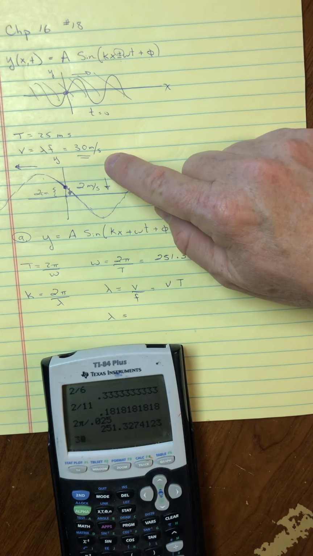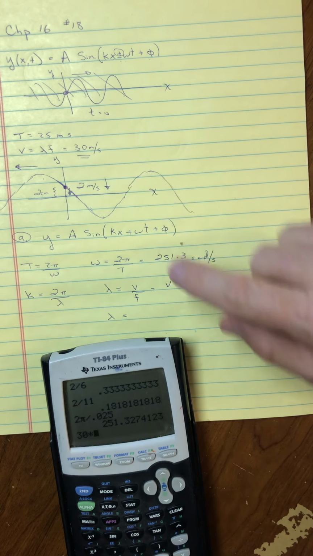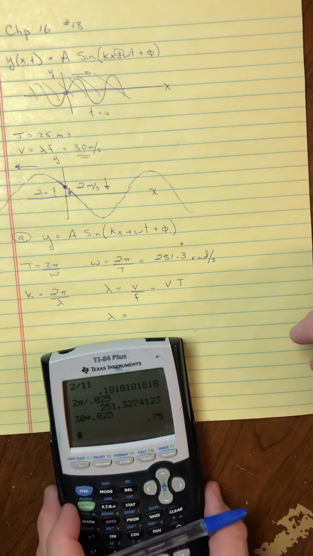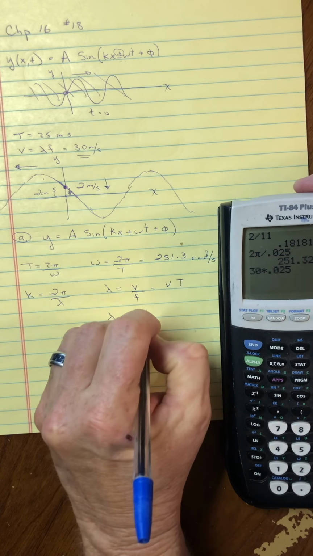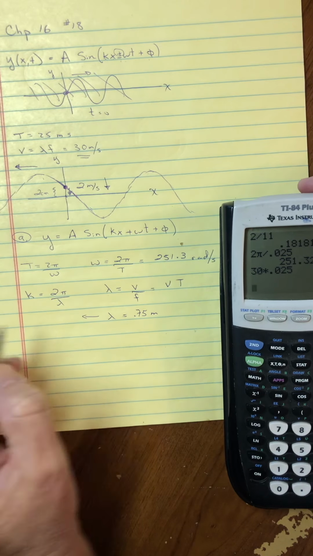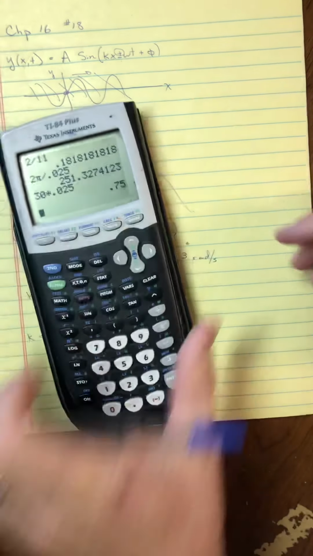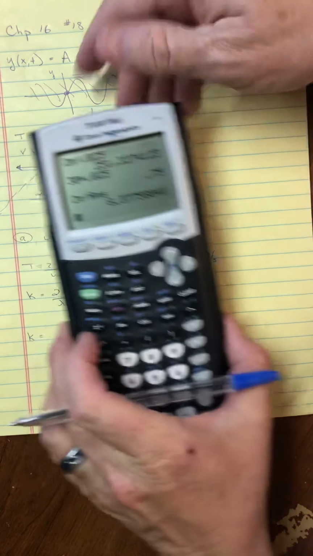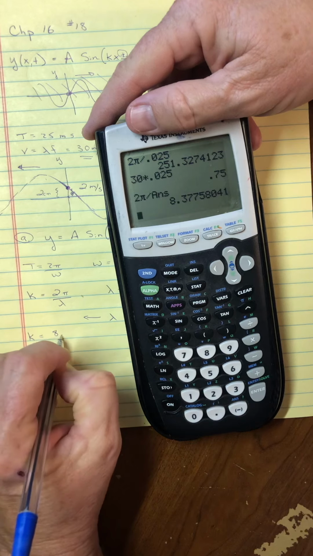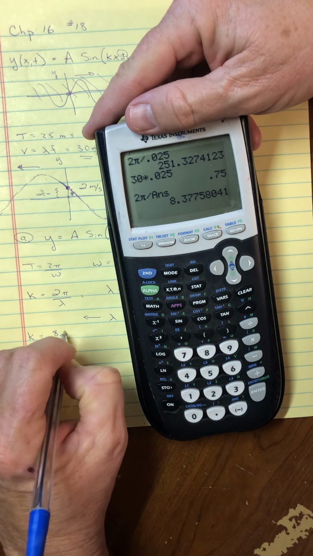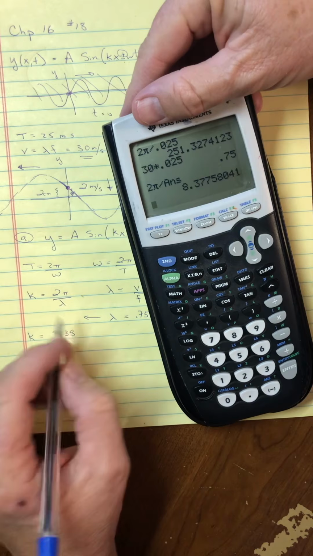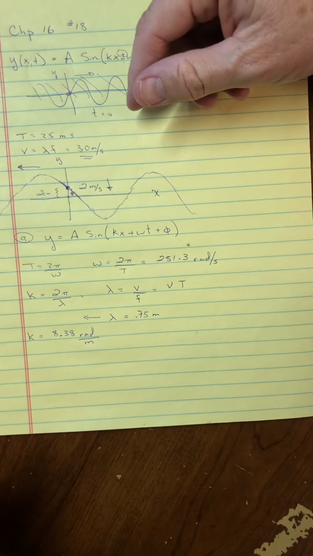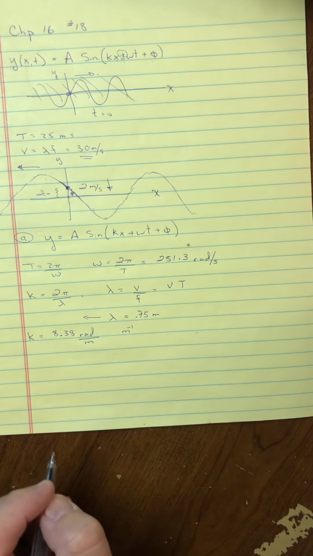The velocity is 30 meters per second, and the period is 0.025. That gives me a wavelength of 0.75 meters. Put that in here, and I will have 2 pi divided by the last answer. And I have an angular wave number of 8.38, and the units are radians per meter, sometimes just written as per meter.